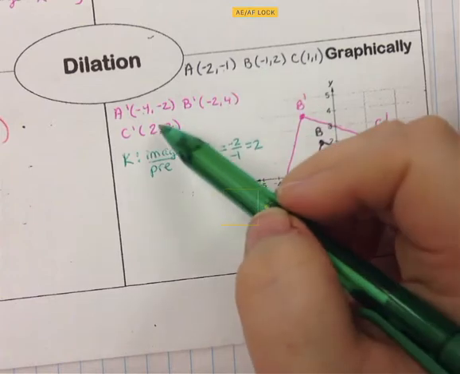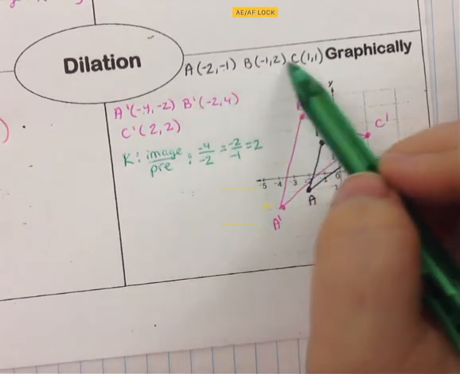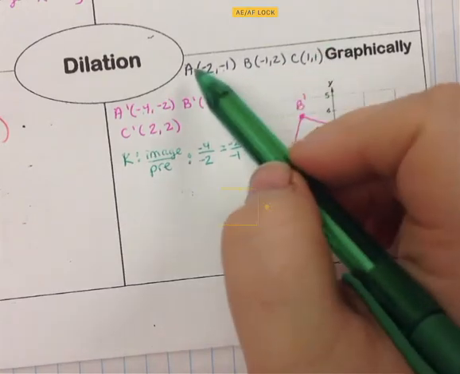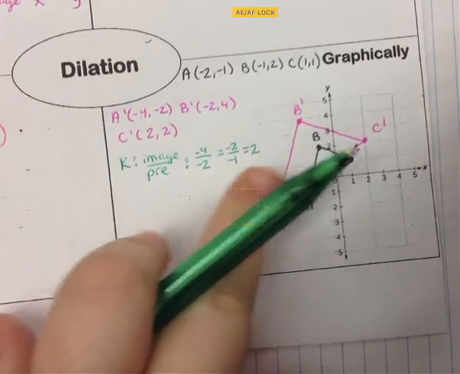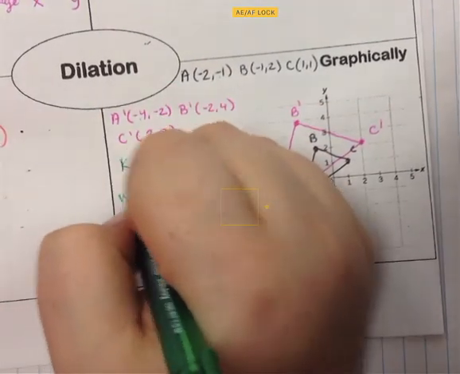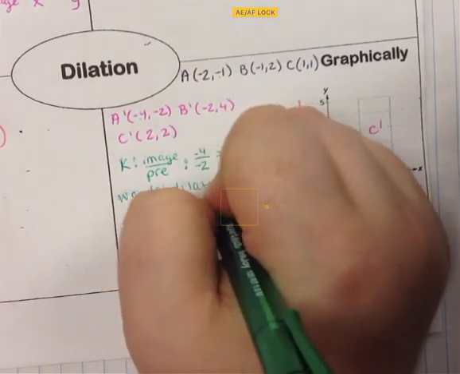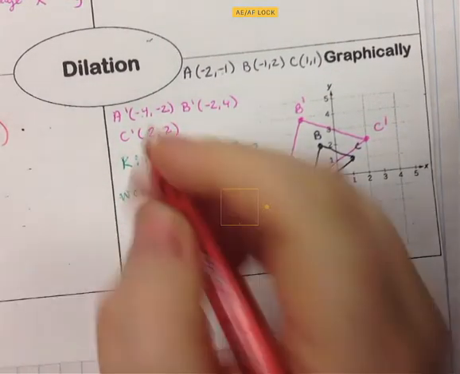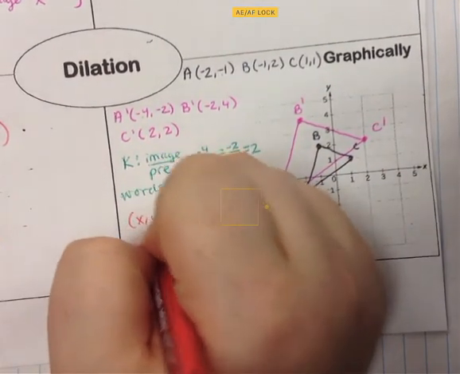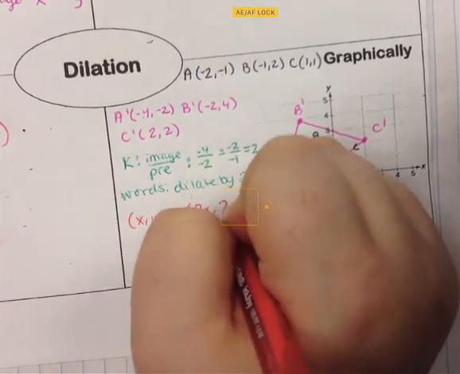We have to check C. 2 divided by 1 is 2, and 2 divided by 1 is also 2. So all of them from A, B, C to A prime, B prime, C prime is multiplied by 2. So that is in fact a dilation. So in words we would say dilate by 2. And our rule would be x, y maps to 2x, 2y.